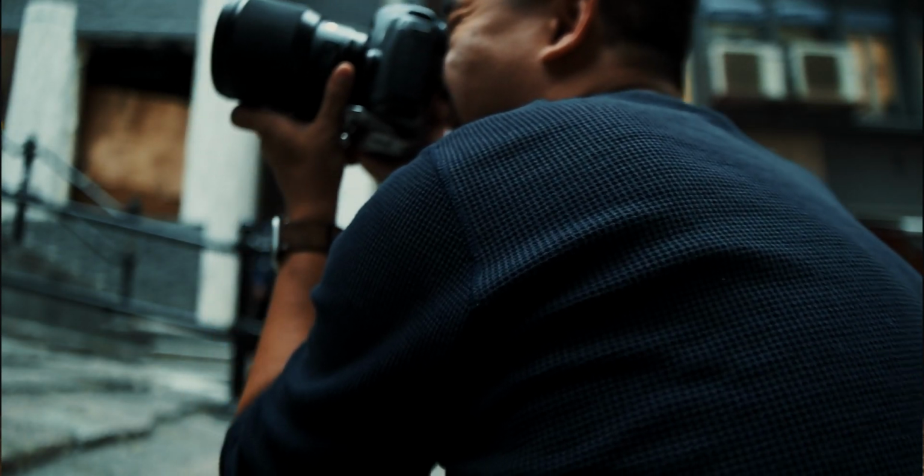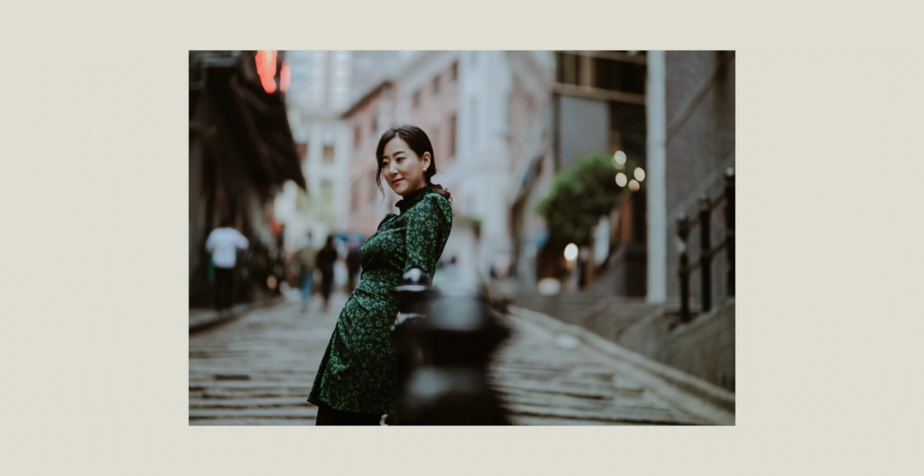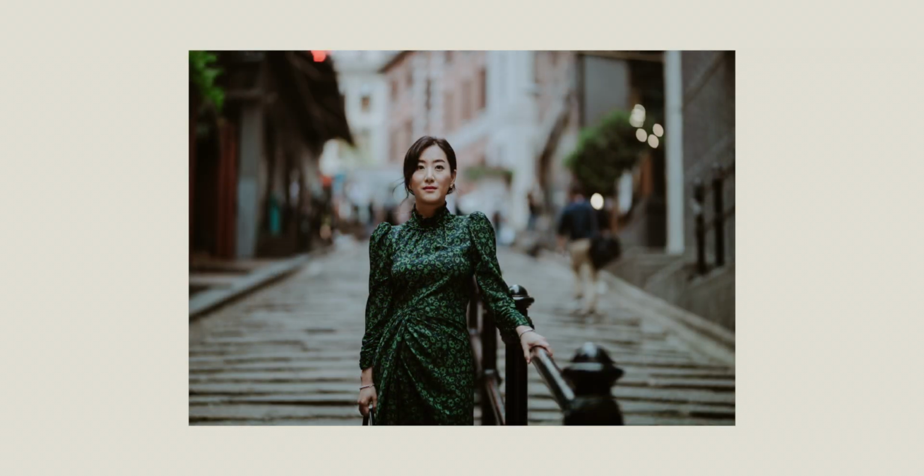I did not use the 85 as much as I wanted to, but I shot this at 85 f1.4 and the background separation is super buttery.